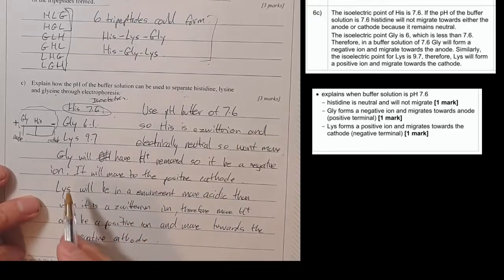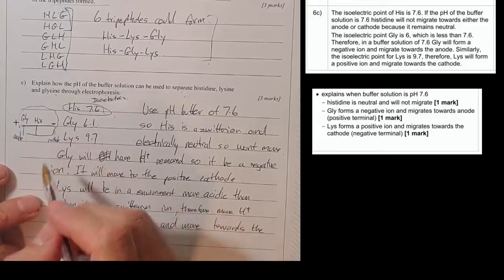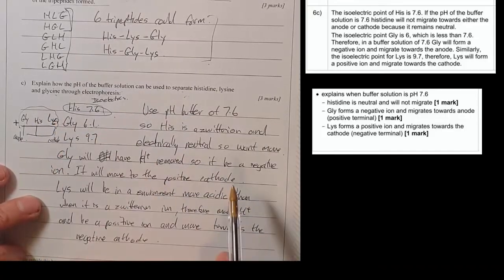Should definitely get us the marks for that. This was a pretty easy question, this one. Very easy. And it's worth 8 marks.